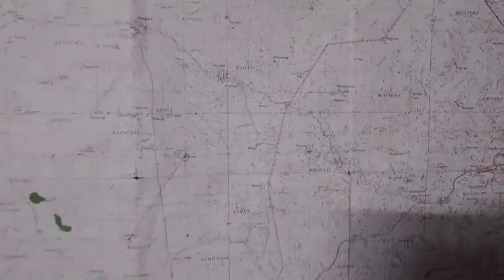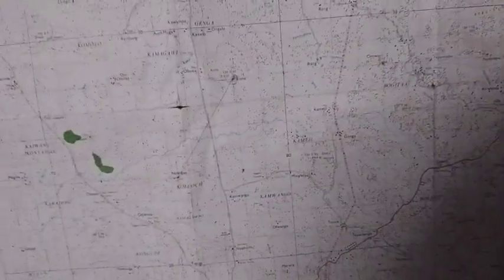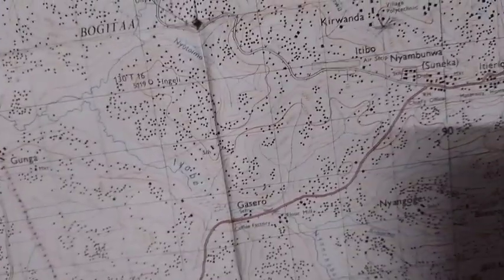Next was describe the relief of the area covered by the map. One is that the highest point is approximately 624 feet. The other thing is that there is presence of numerous hills that is indicated by conical contours like here.